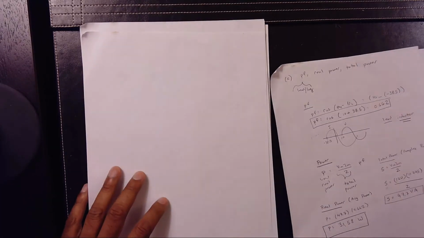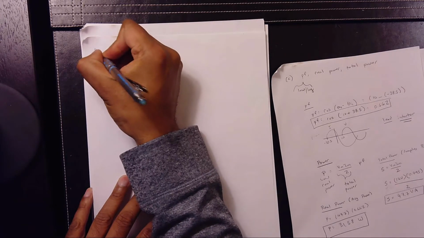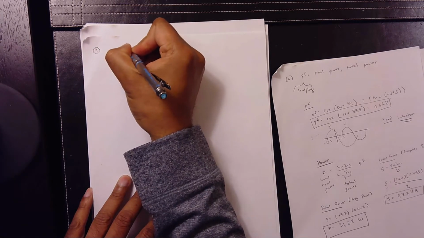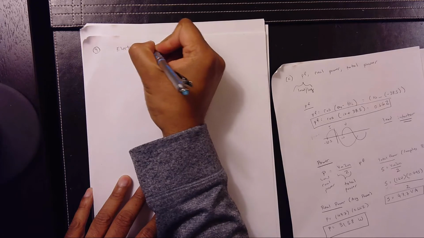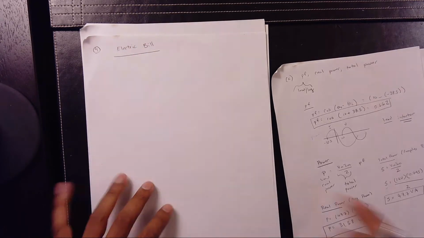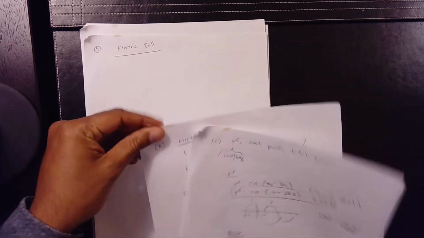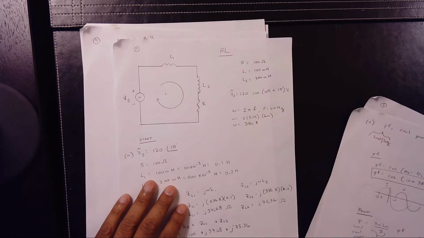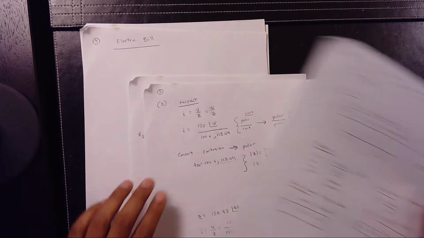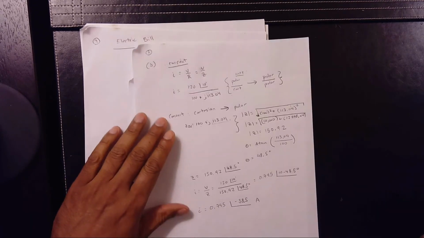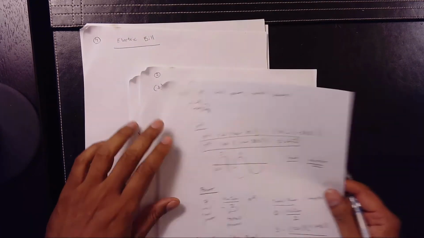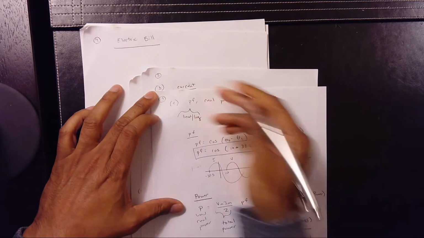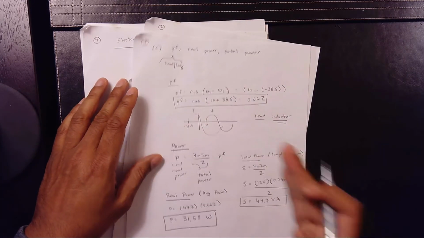Okay, so the last part of the video, what we're going to do is look at our electric bill. And how do we compute our electric bill? Okay, so we have problem one, our impedance, our starting point. Page two, we did our current. Page three, we did our power. Now from page three, we find our electric bill. How does that work?